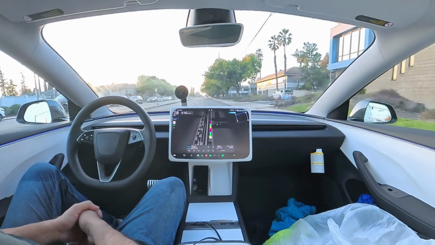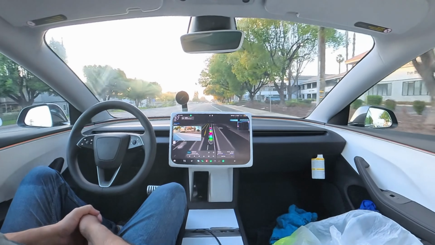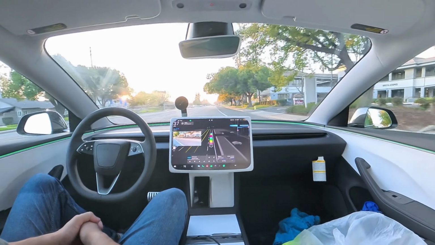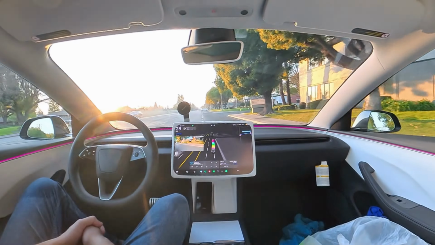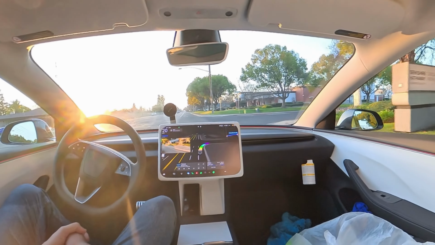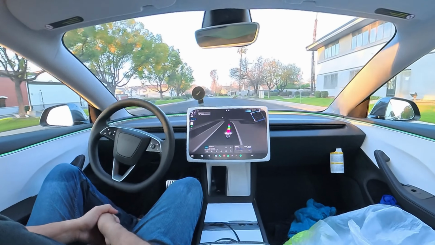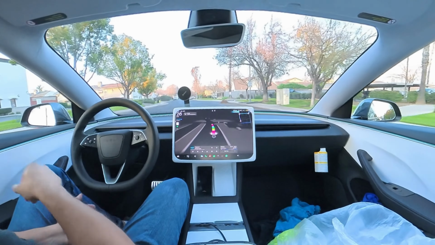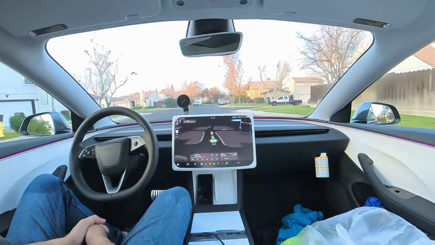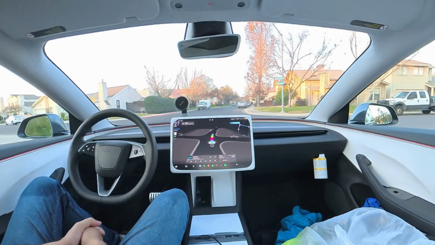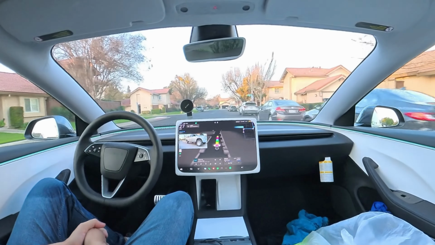So it's 5 o'clock. People are getting off work. This should be a good time to test FSD just because traffic density is higher than normal. Kind of curious why it went this way. It could have gone straight, but it's whatever. Tesla has its own navigation, or FSD at least has its own mind in how it wants to do things. It's not always optimal.